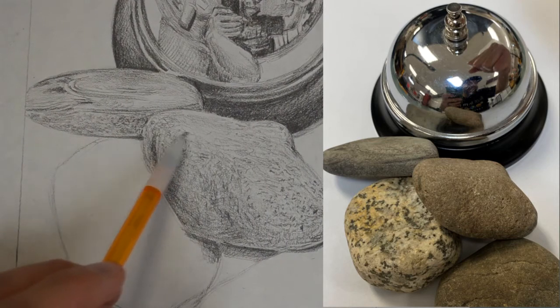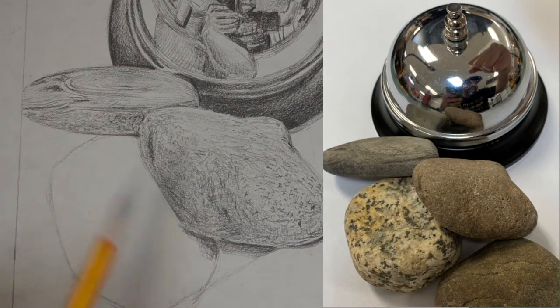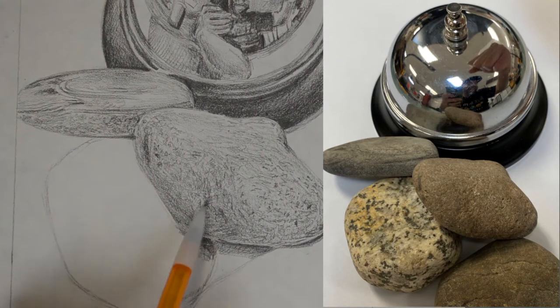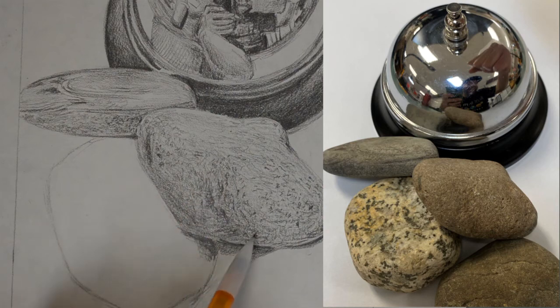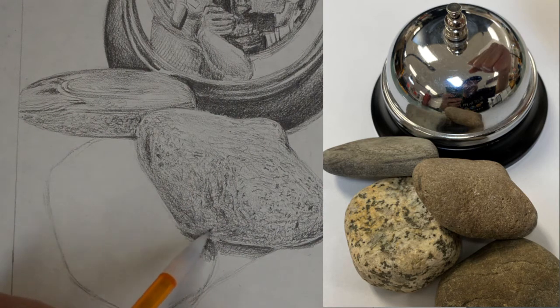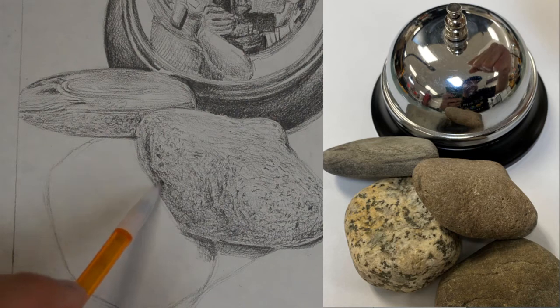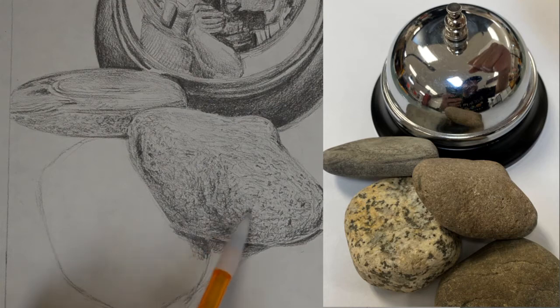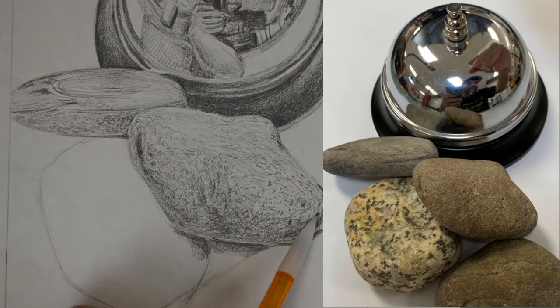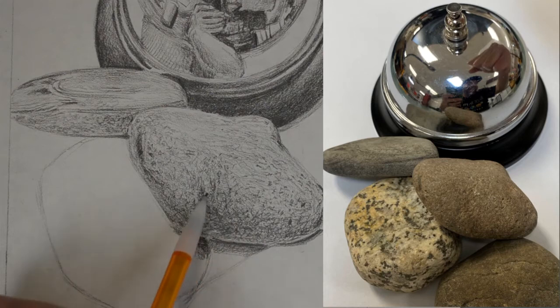So I might have started with a certain type of mark as I shaded it and then moved on to other types of marks that I saw as being present in my resource image, and then layer even more little specks of darks throughout to create this depth of texture that's involved with the surface of the rock.